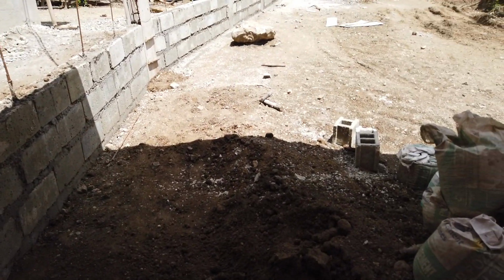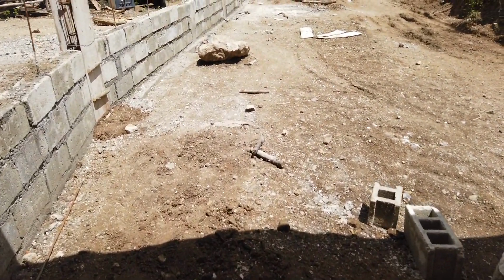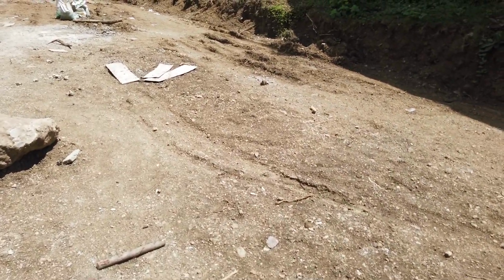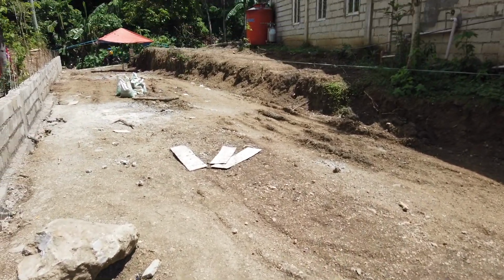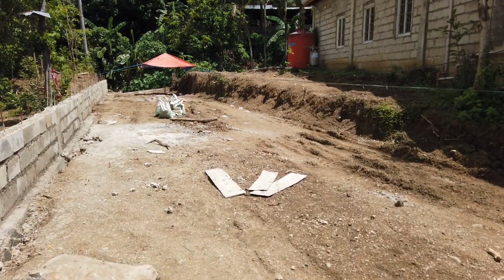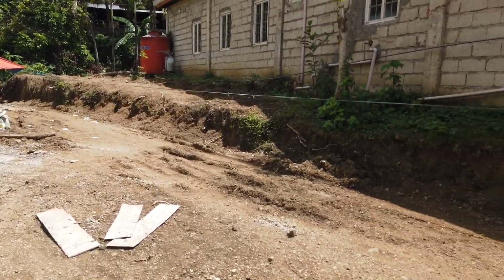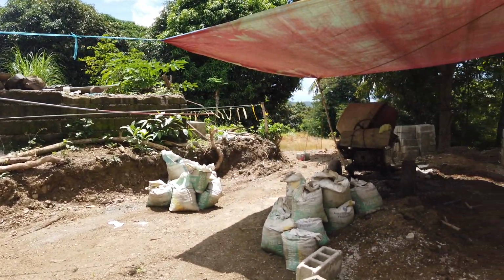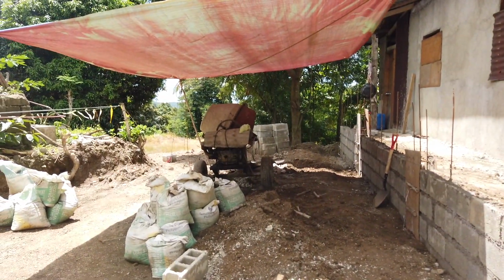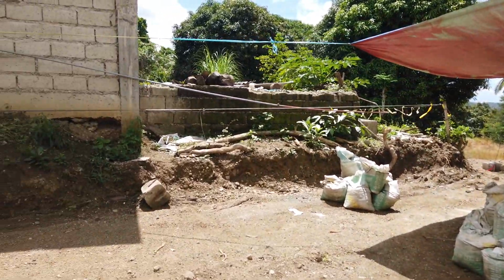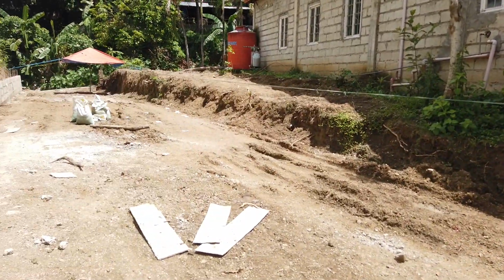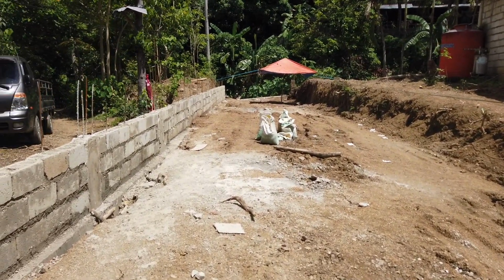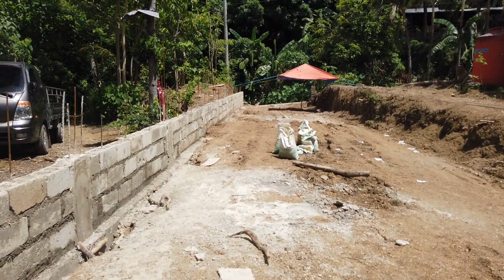We're also starting to dig on the other side, on that side there. So both sides will have walls, then we can tamper or scatter the dirt, and then we'll start putting in the gravel, because it was really hard when it was raining because it's really muddy.